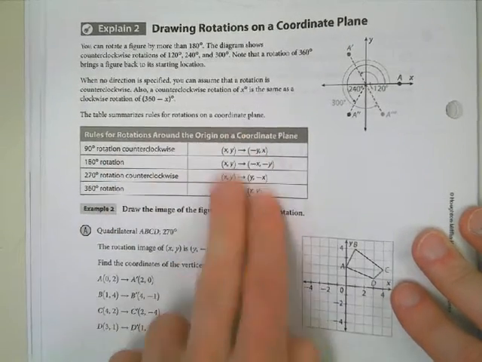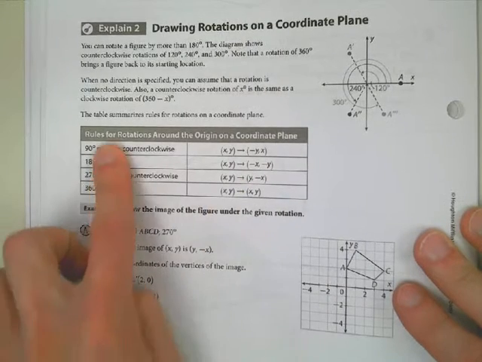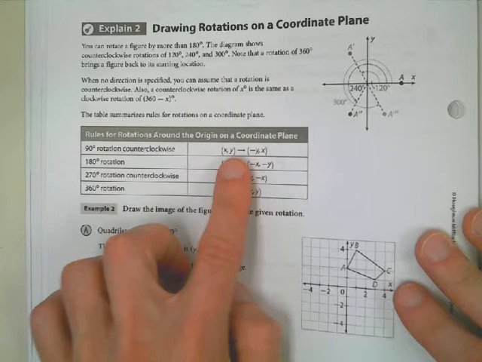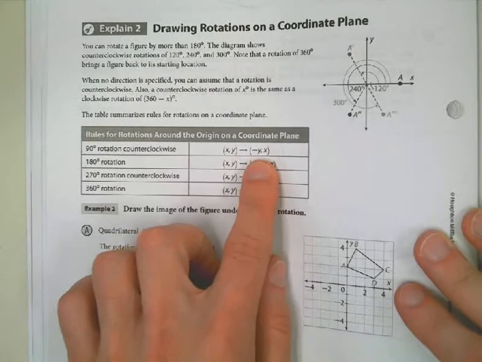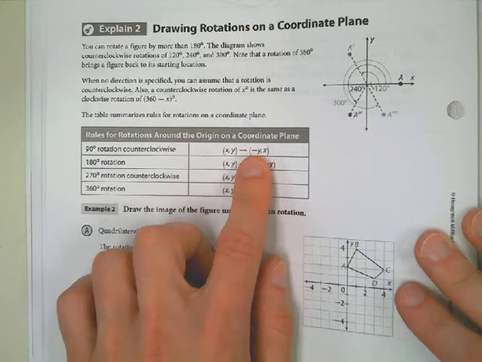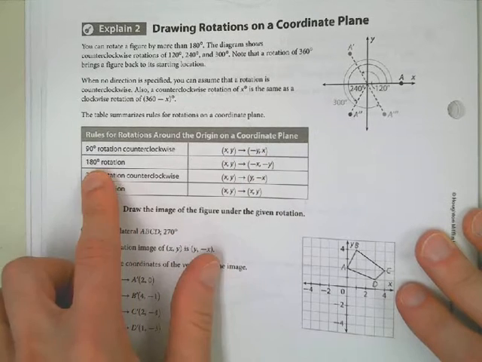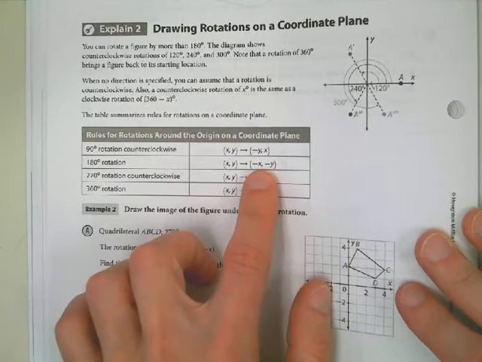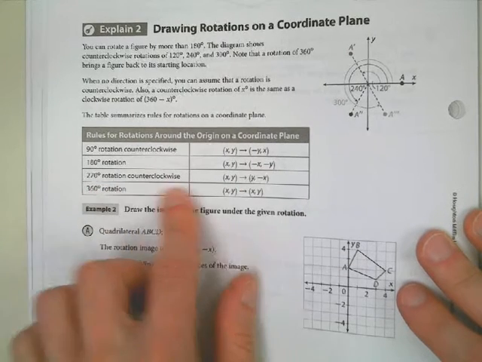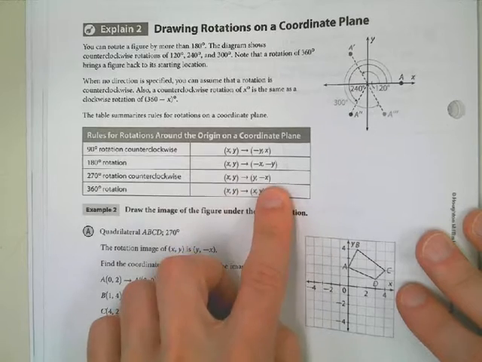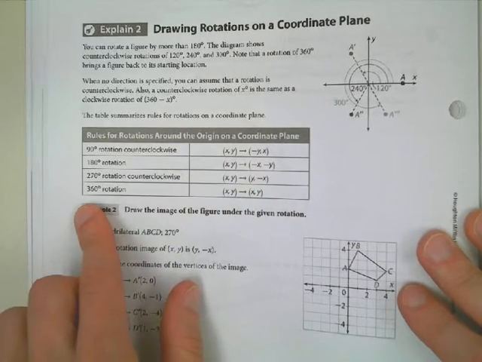So for example, a 90-degree rotation counterclockwise takes a point (x, y), flips it, but it does the opposite of whatever the old y coordinate was. A 180-degree rotation keeps them the same, but it makes them both opposites. A 270-degree rotation counterclockwise is (x, y), flips them again, but now it's just the x that's the opposite. And a 360-degree rotation takes (x, y) to (x, y).